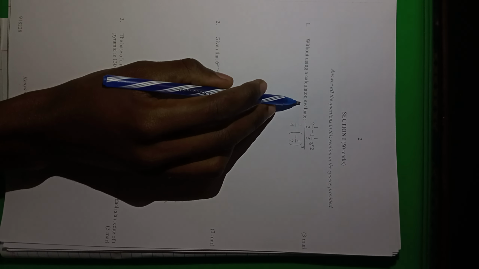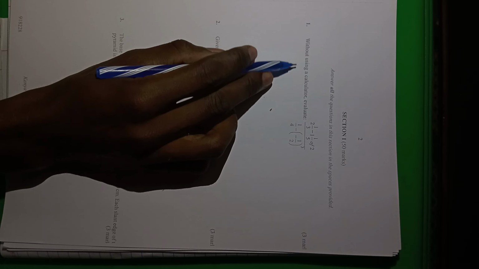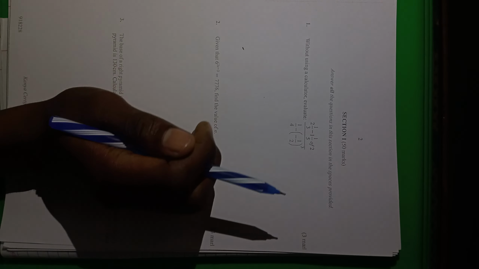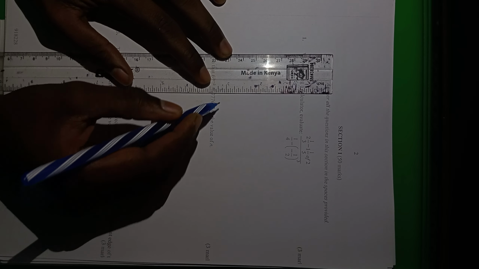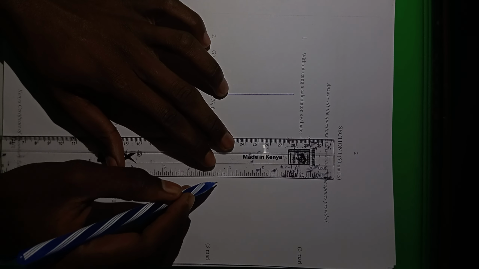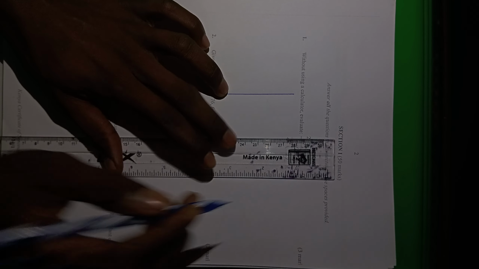So question number 1, without using a calculator, evaluate. So we are to evaluate this particular question here. As far as it is concerned, here we are going to divide our space, like this. And then we start with the upper part. We call it the numerator part.